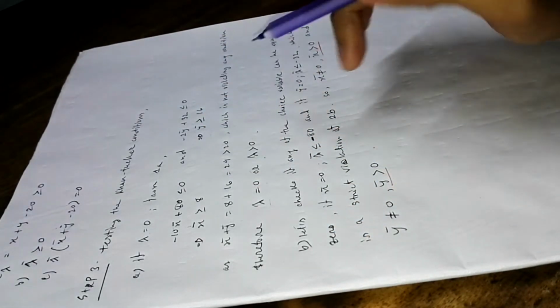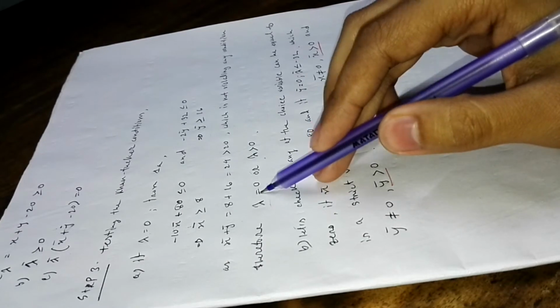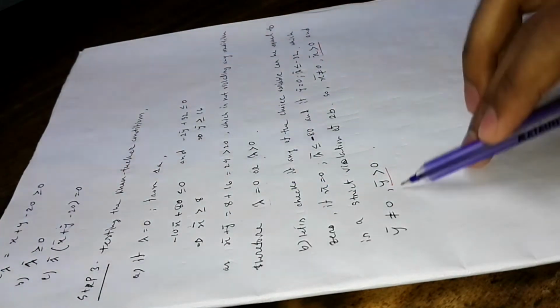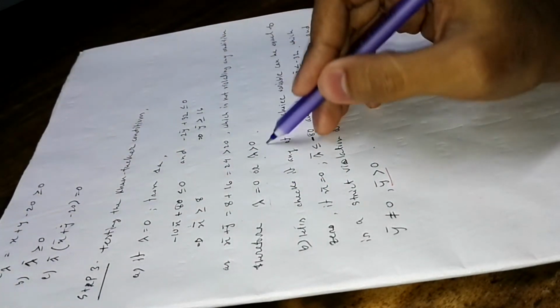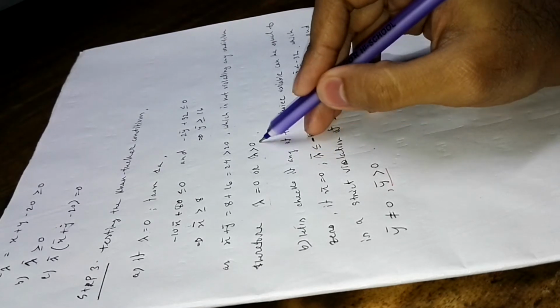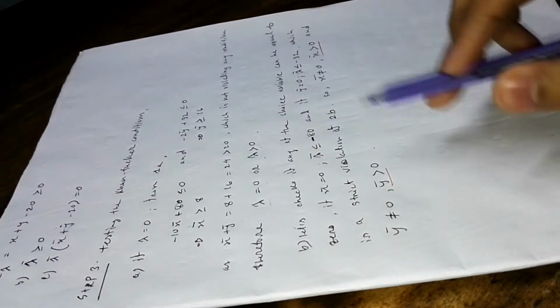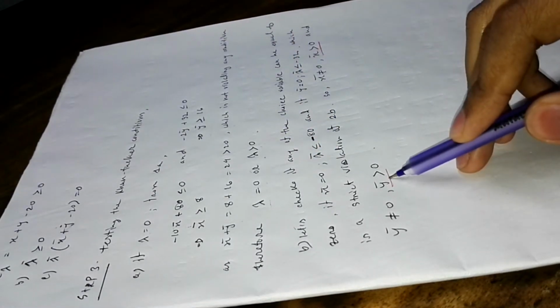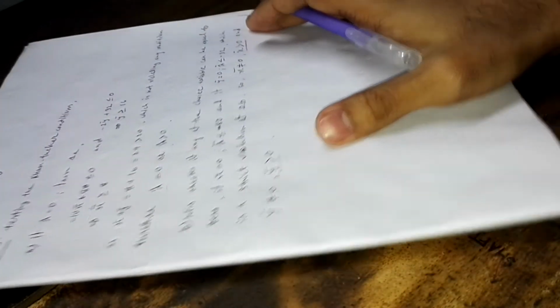So there are two possibilities. Either lambda is equal to 0, at the same time x is greater than 0 and y is greater than 0. And on the other hand, there is the possibility that lambda can be greater than 0 with x greater than 0 and y greater than 0. So we have to test both to find out the right one.